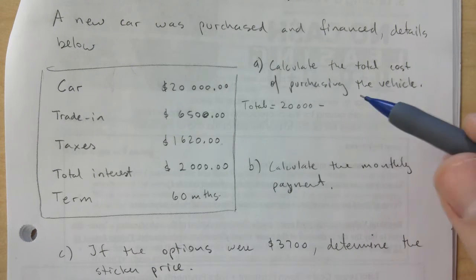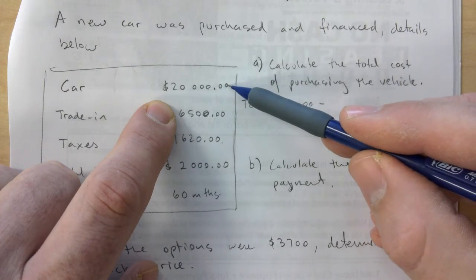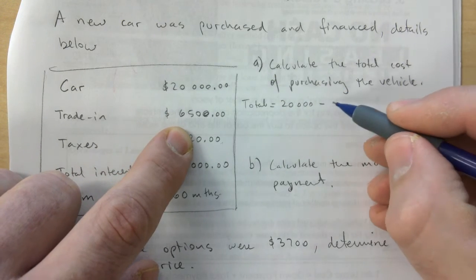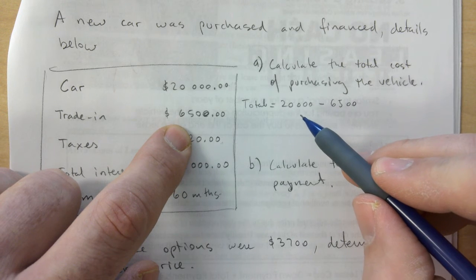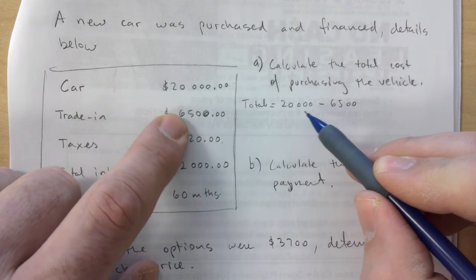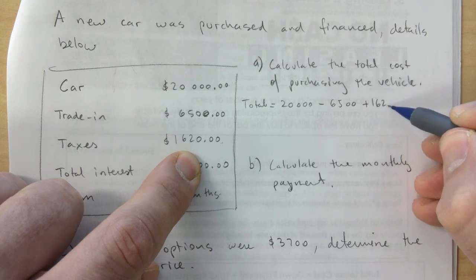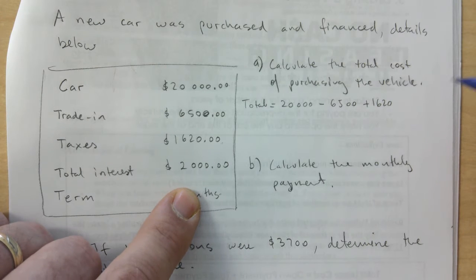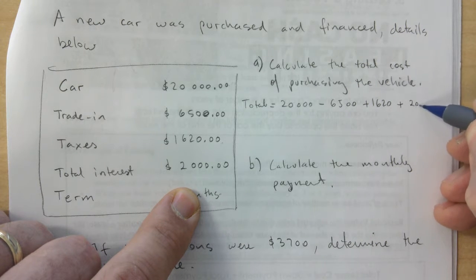Okay, so this is on page 24, right? Should have copied this. So 20,000 minus the trade-in. Let's just be consistent, right? Like that's how it normally would be. You take the car, you subtract the trade-in, you add the taxes, and you add the interest that would have been paid on it.